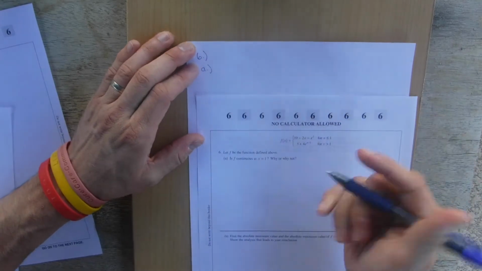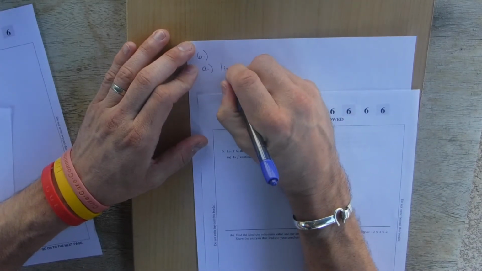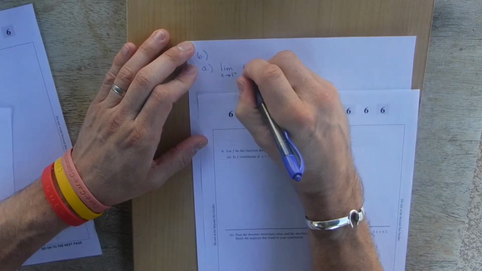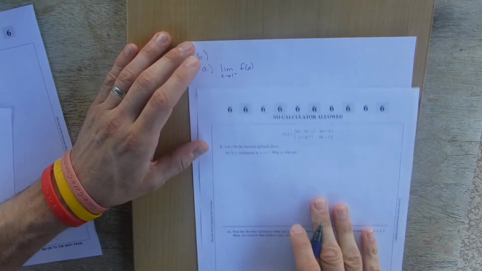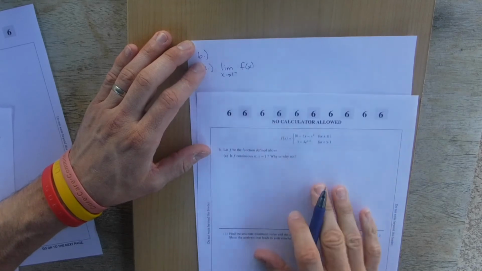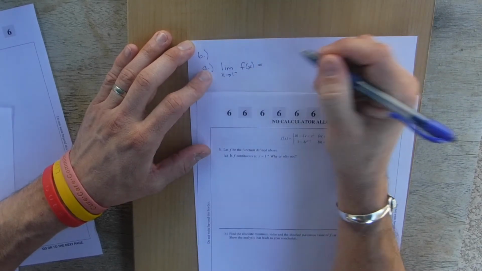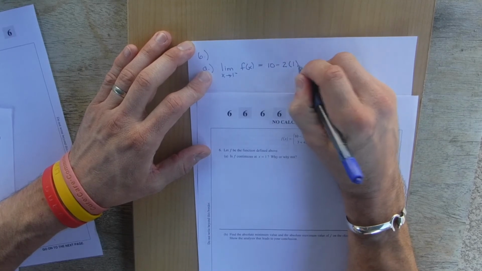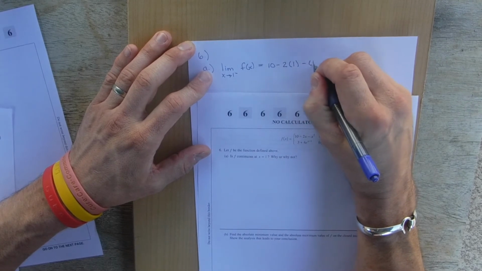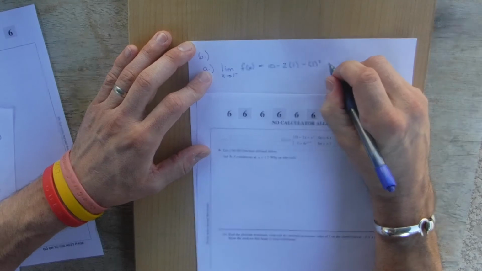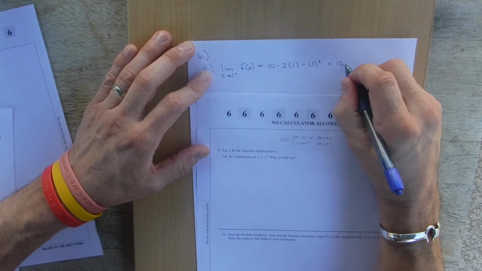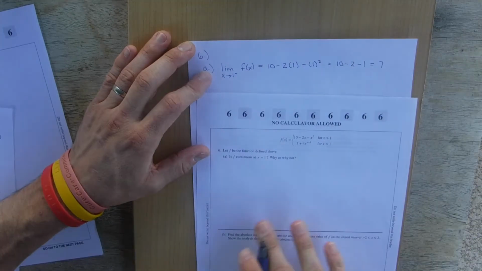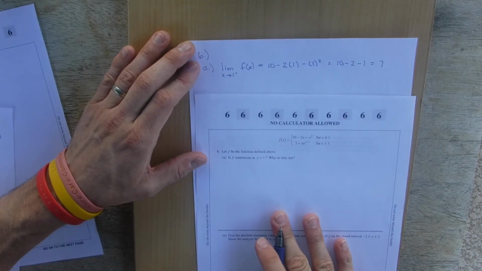So here we go. Let's go limit left. Limit as x goes to 1 negative of f of x. So 1 negative is where it would be less than 1, so that would imply this would be 10 minus 2x minus x squared. So that's 10 minus 2 minus 1, 7. So limit left is equal to 7.